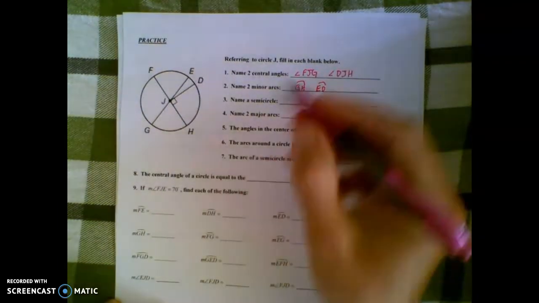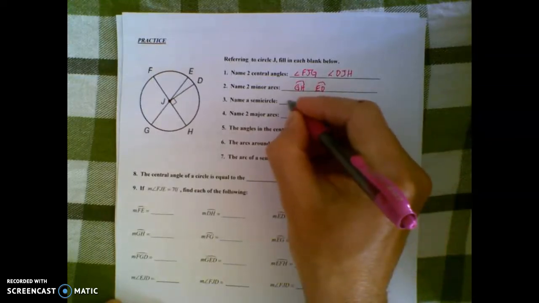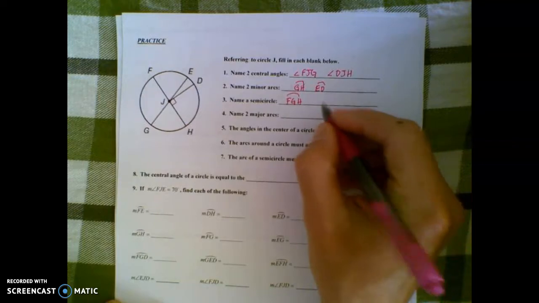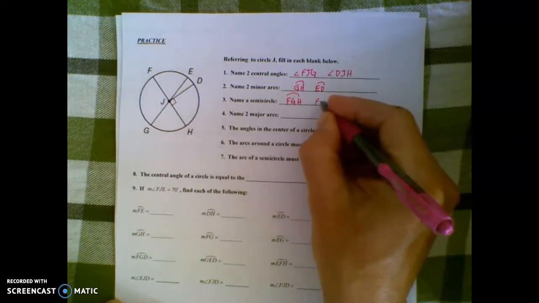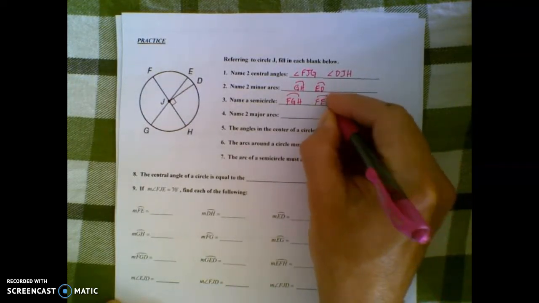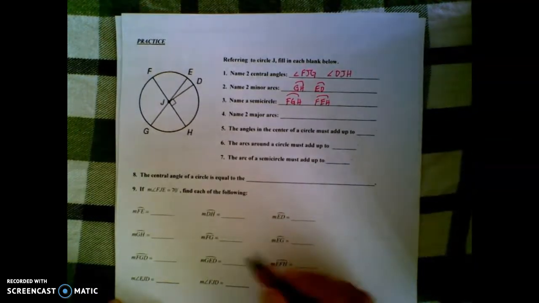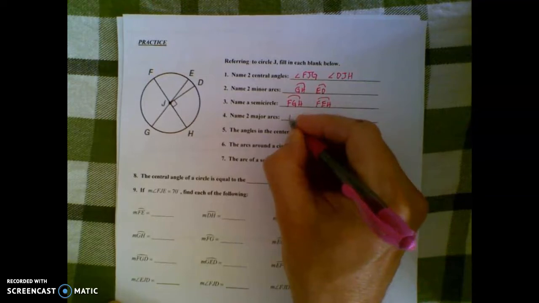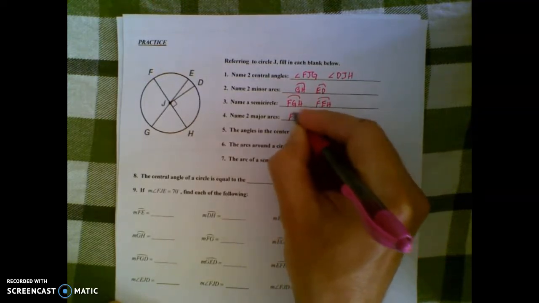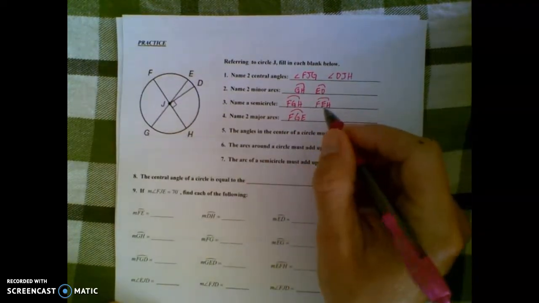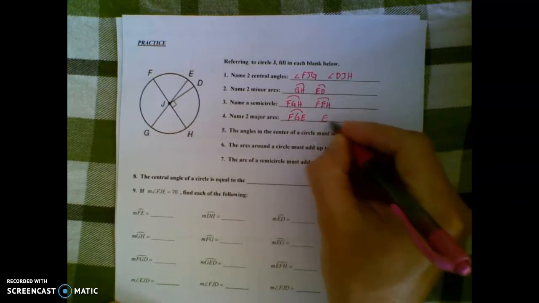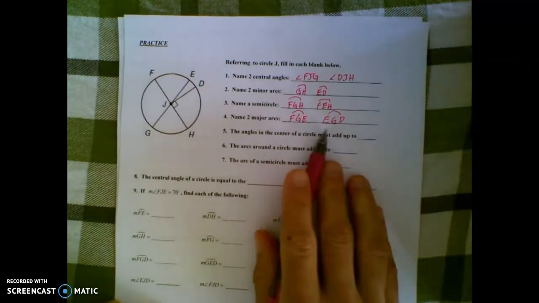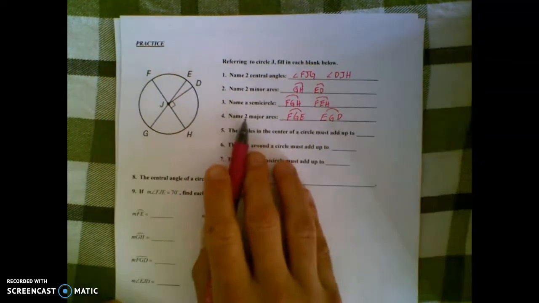Semicircle, I got a bunch of those as well. I would probably say semicircle FGH. Another one I see is FEH. So those are examples of two semicircles. Two major arcs, again, bigger than half the circle. You could say FGE. That's a major arc. Another one that I see is arc EGD. So again, that's just an example of two of them. There are more in there, obviously, but that's just two of those.